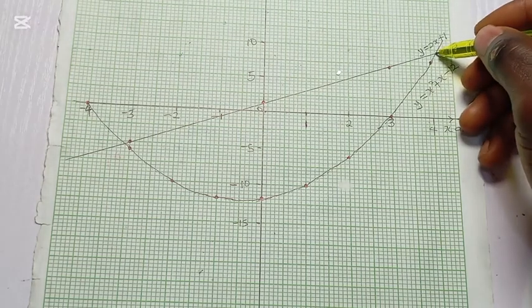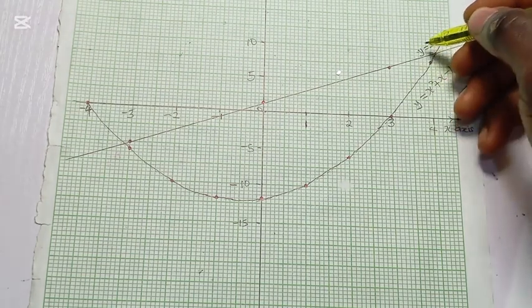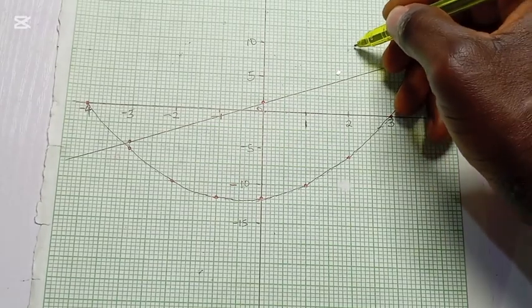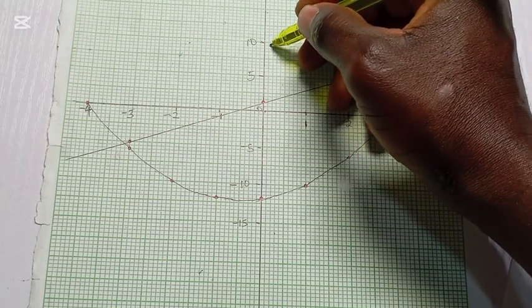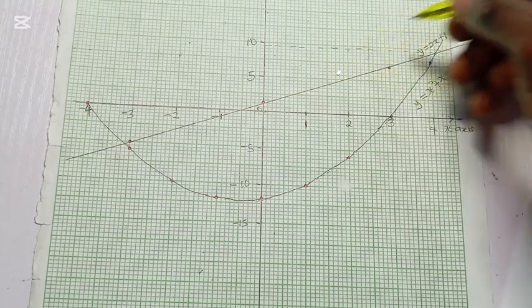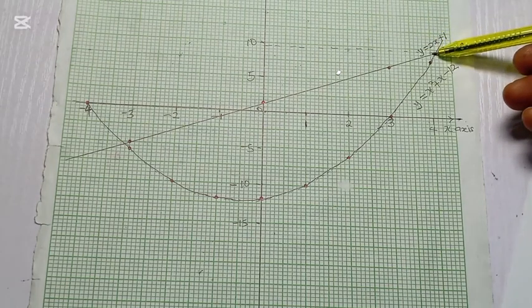So I'm going to trace to find out what the value of y is. I'm going to trace that like that. Now, it's very important you show that. So we are going to trace that way, like that, and I have this here. Now, what will be the value of y here?